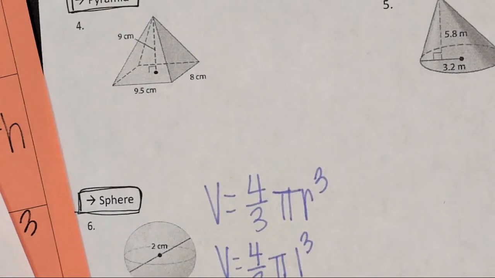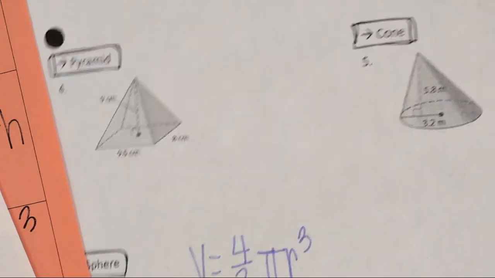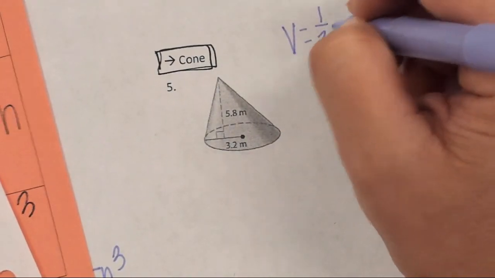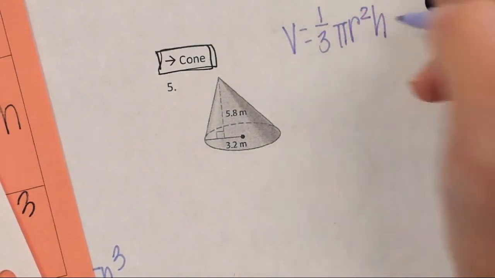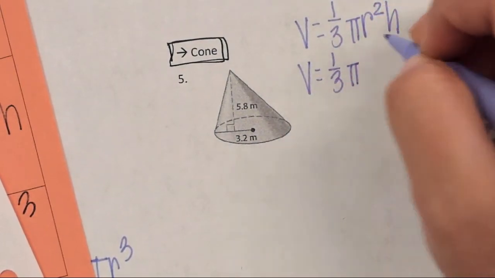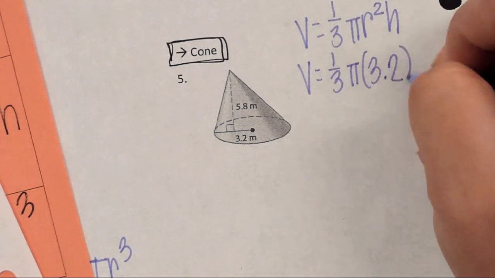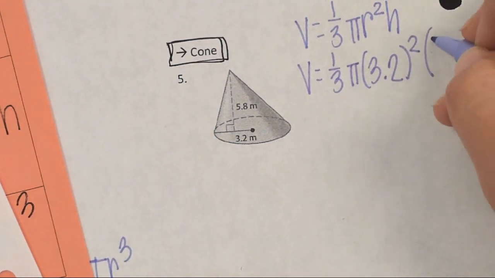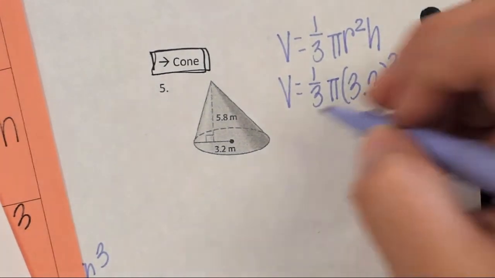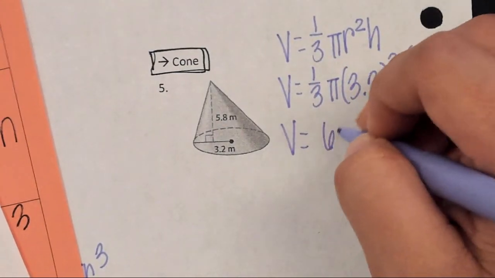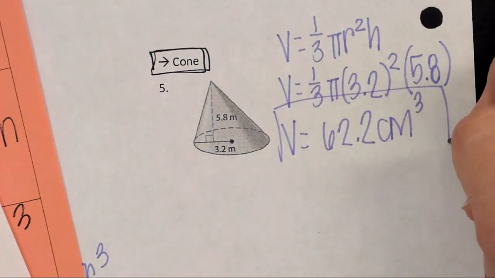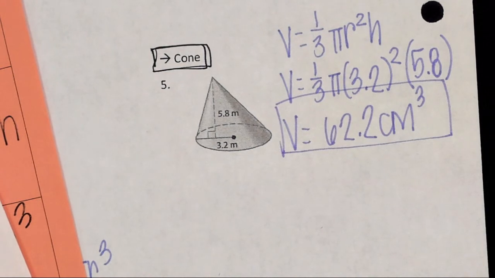Okay, moving on to cone. Sphere's simple. Moving on to cone. Formula is 1/3 pi r squared times the height. Well, what's your radius? 3.2 squared, and your height is 5.8. Practice plugging all of that in your calculator. 62.2.